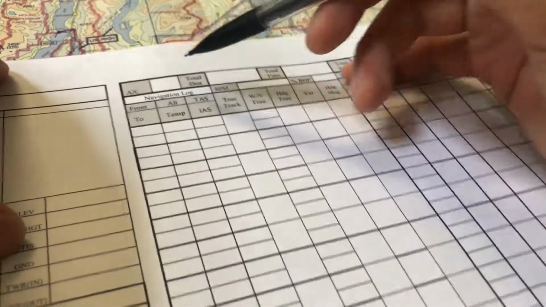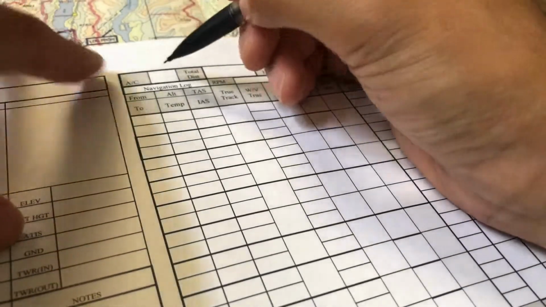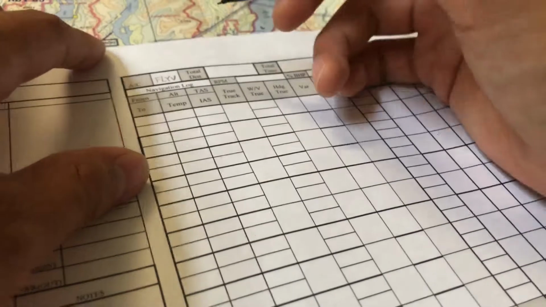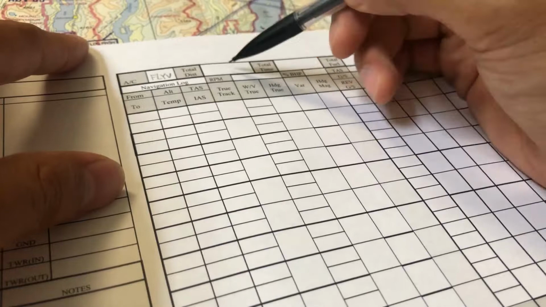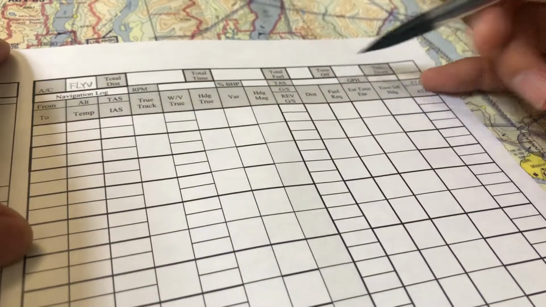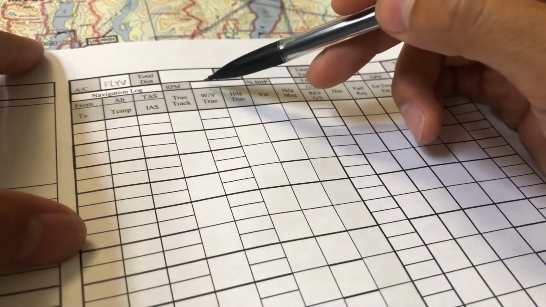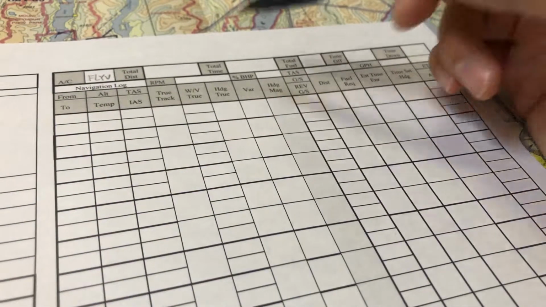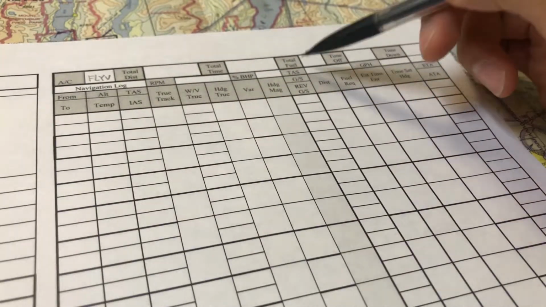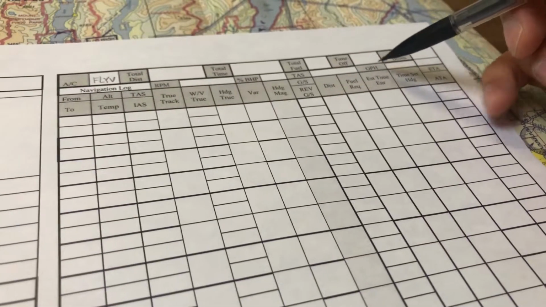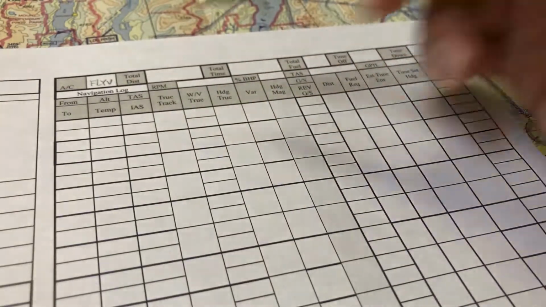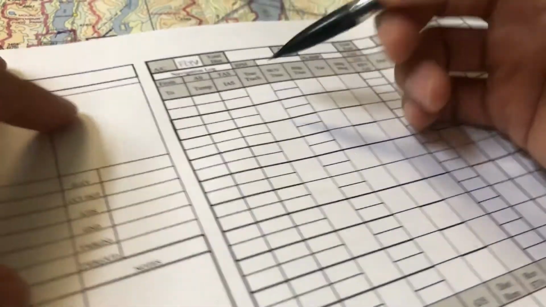So the first part here is aircraft, so we'll just put the aircraft ident. So let's say Foxtrot Lima Yankee Victor. Total distance we don't know yet. Total time we don't know yet. Total fuel we don't know yet. Time off, time down we don't know yet. And RPM. So we're going to have to find the RPM and brake horsepower we're using, and the true airspeed, and how much fuel we're going to use, gallons per hour. So we're going to get these later. So we're going to start filling in these parts first.